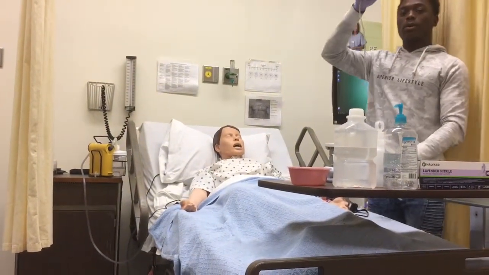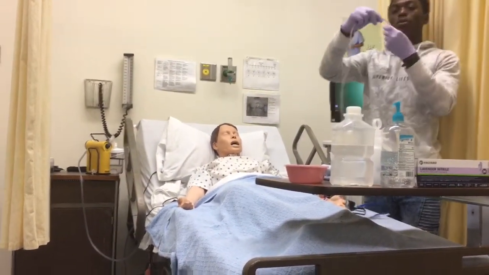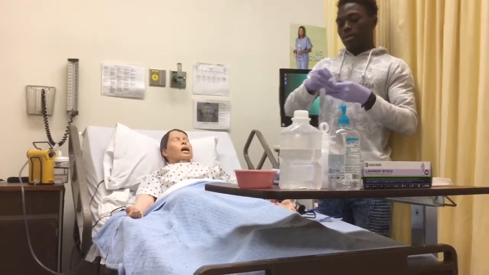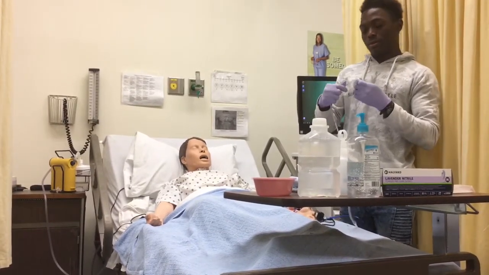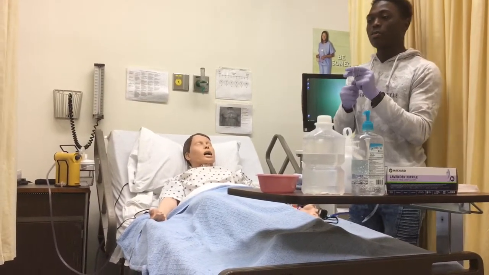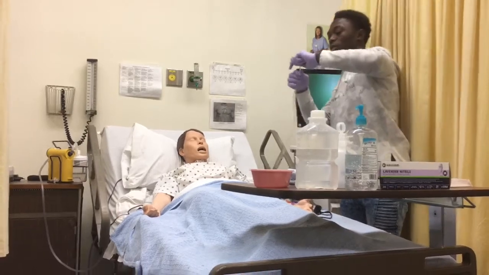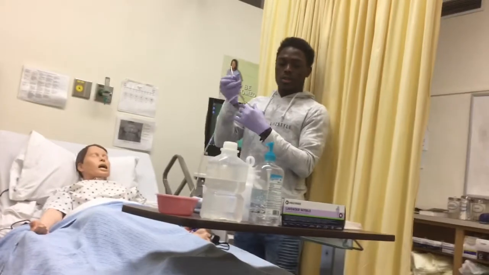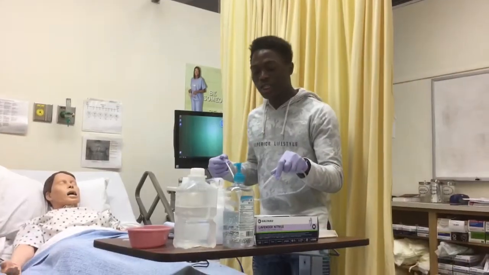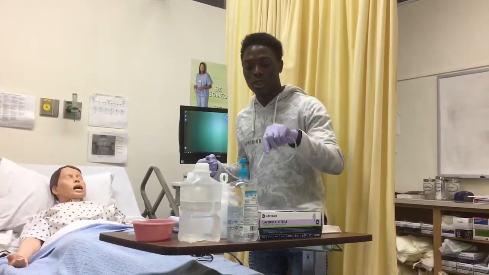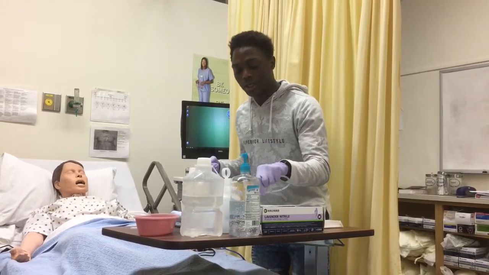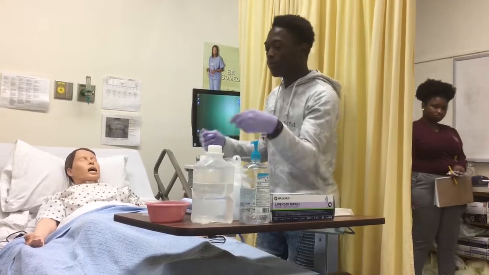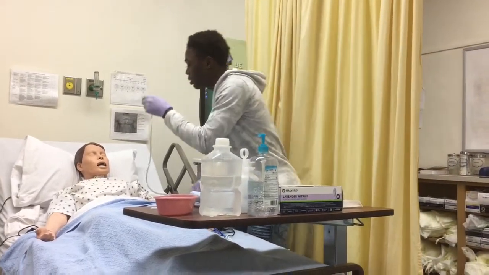And I am going to wrap this tube around my fingers to soften it a little bit, and it helps the tube enter the patient's nare more easily. So you're going to dip your tube into the water soluble lubricant, 3 to 4 inches. Okay, that's going to help provide facilitation.